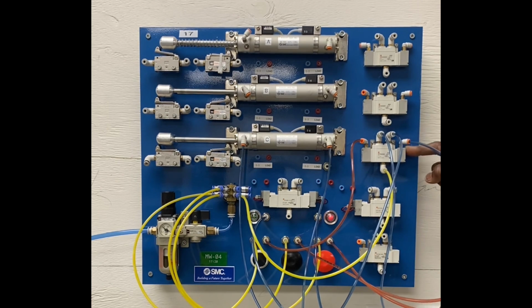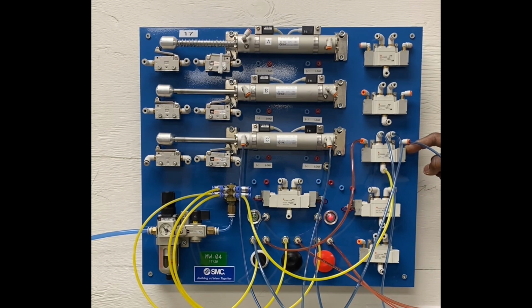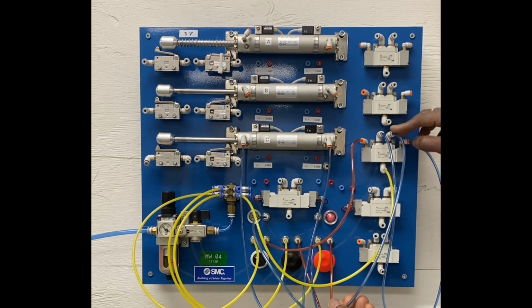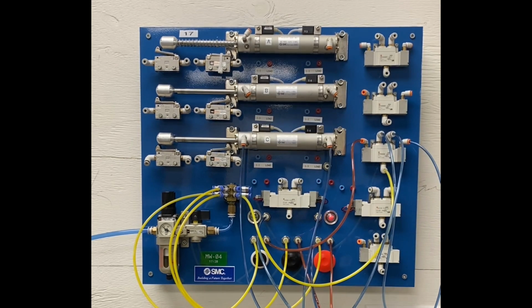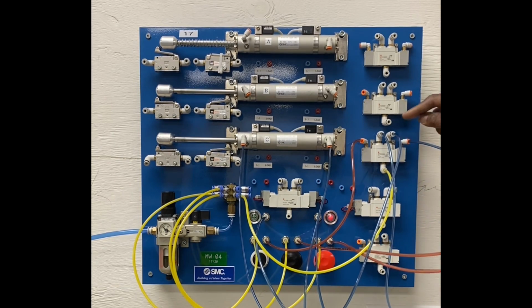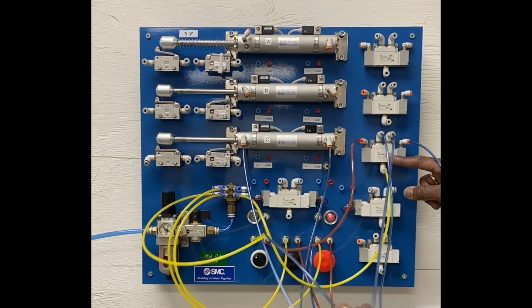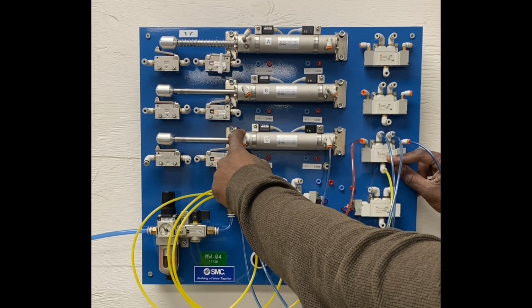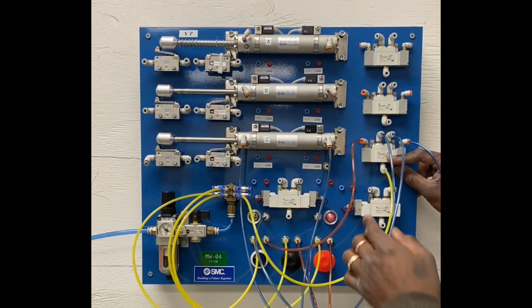When it gets a signal from the B port, then it's going to force air to force the cylinder to retract. Okay? So if I depress either push button, we're going to get air going to this pilot signal, forcing the spool over, forcing air into the front of the cavity of the cylinder, forcing the rod to retract.